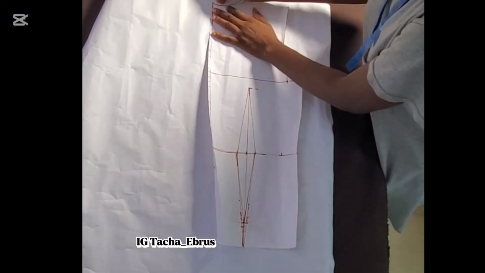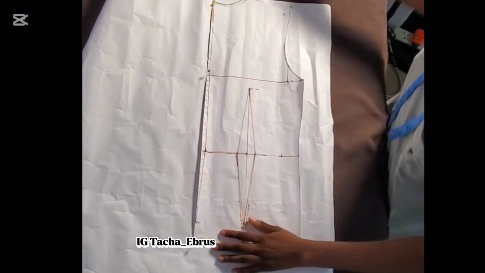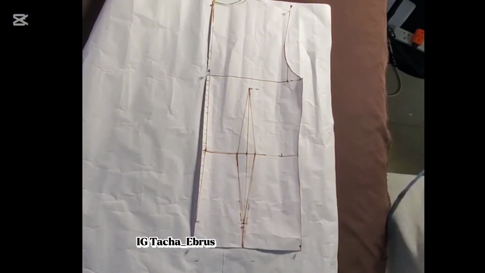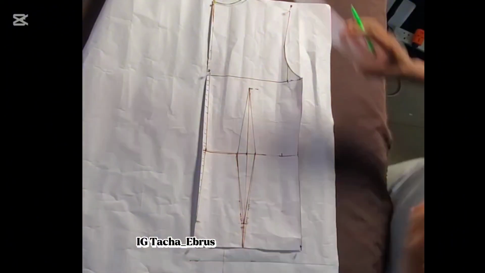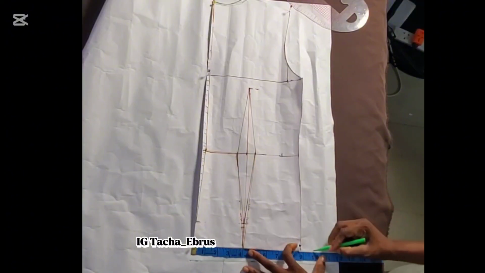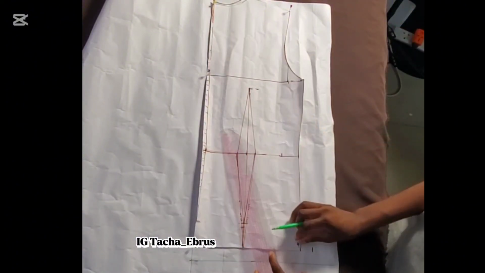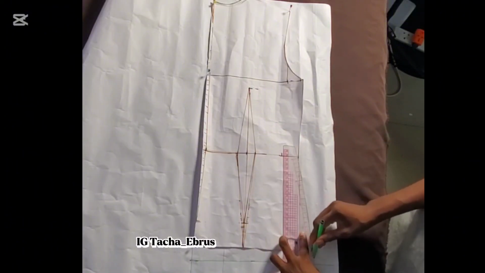So now I've already traced everything out. Now for the back, I'm just going to trace exactly what I have on my back basic bodice. Now the way I did it for the front, I brought down my hip line measurement and added 1/4 of my hip allowance, and also just connected it. I connected the straight line all the way down as well.